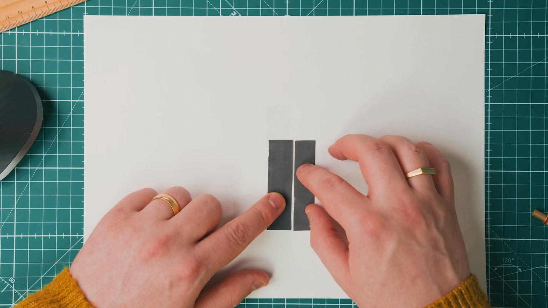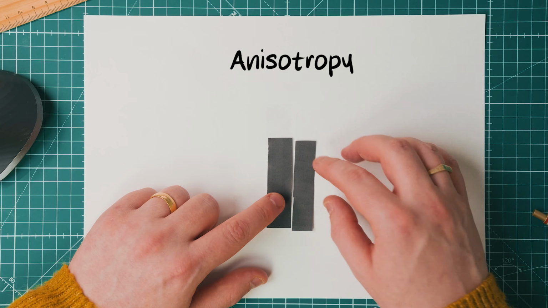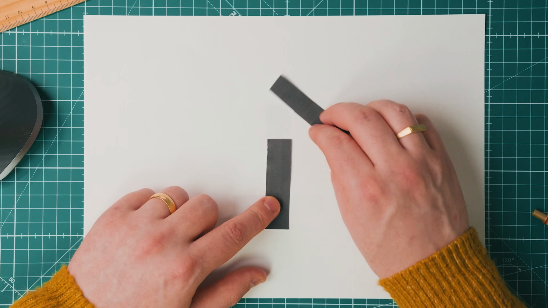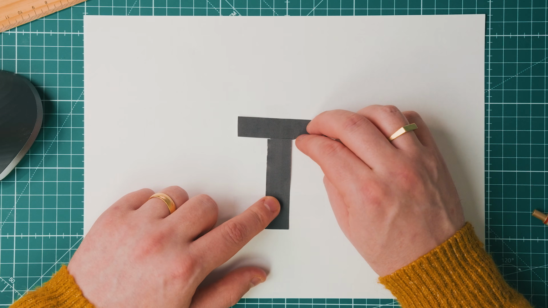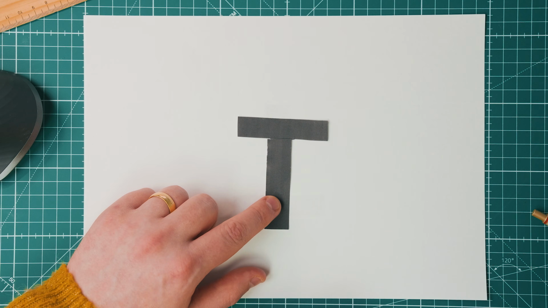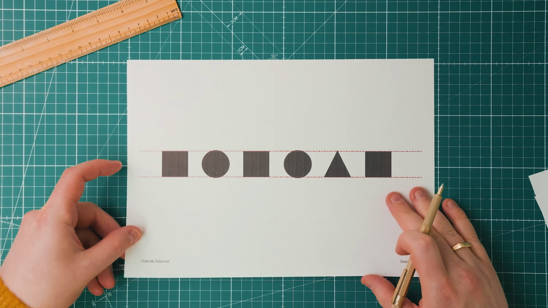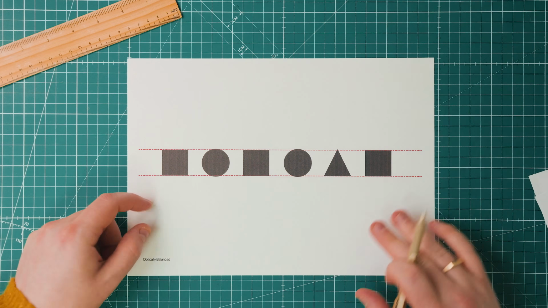This optical phenomenon is called anisotropy, which simply means things can look different depending on the direction you view them, even if they are mathematically the exact same. Here's another example. These squares, triangles, and circles are all on the same height on this grid. At least that's what it looks like.